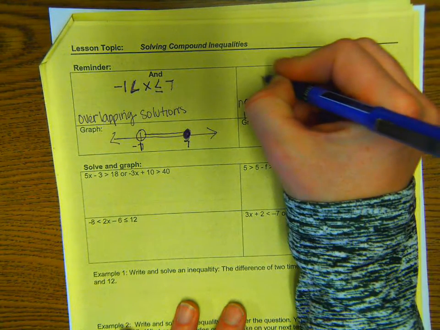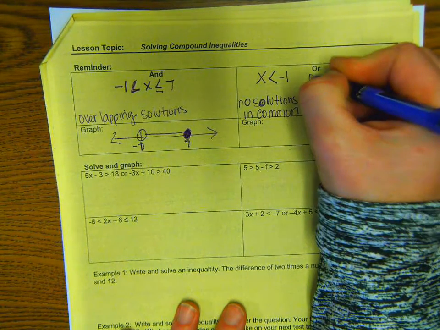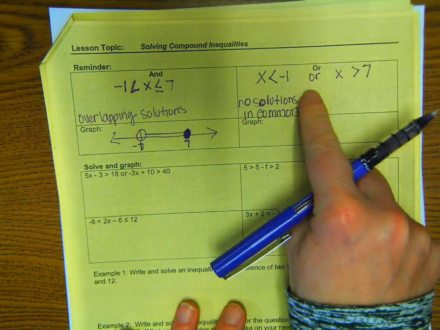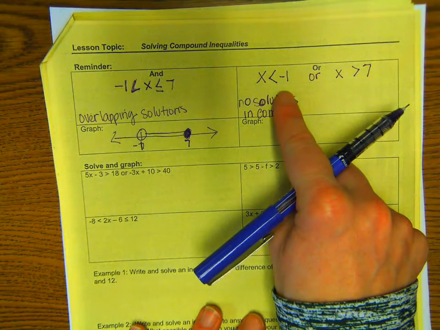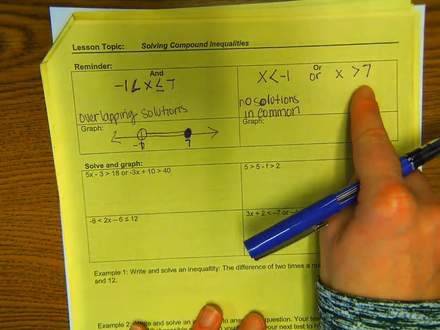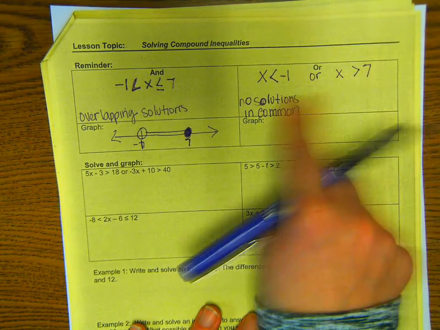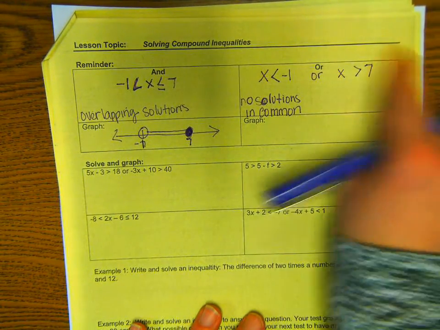Let's say I said x is less than negative 1 or x is greater than 7. The reason that this is an OR is because something can't be less than negative 1 and greater than 7 at the same time. So we don't say the word and because they can't be true at the same time. We say the word or. Either it's this or it's that.